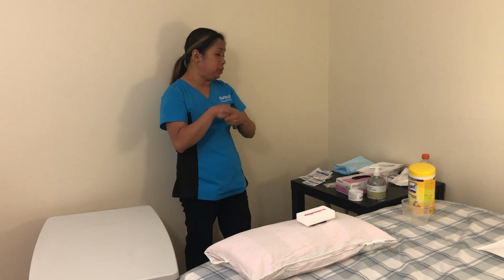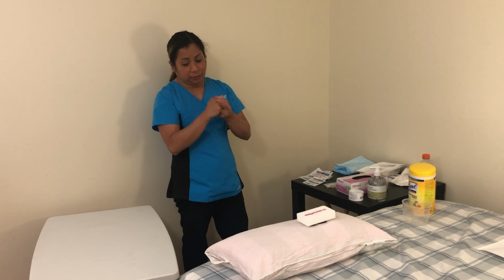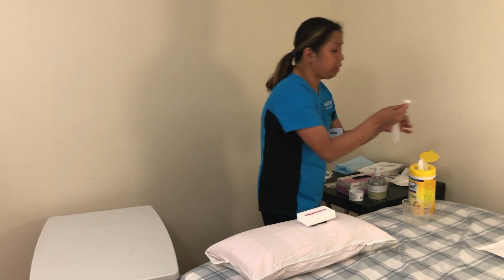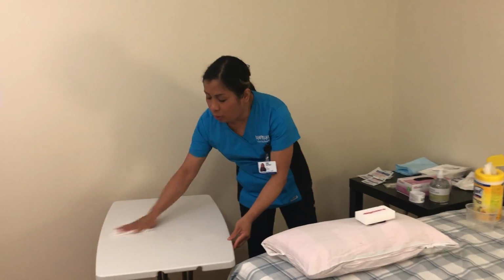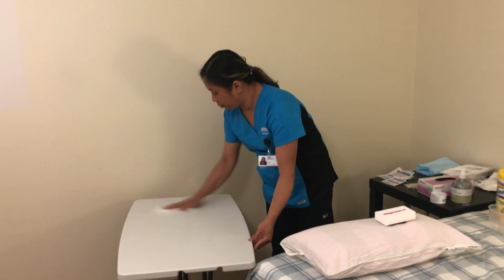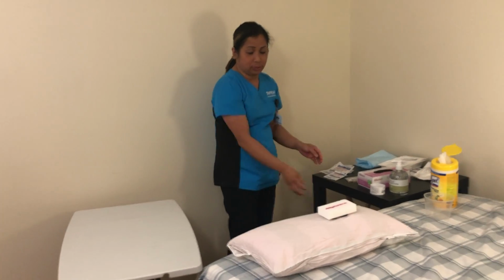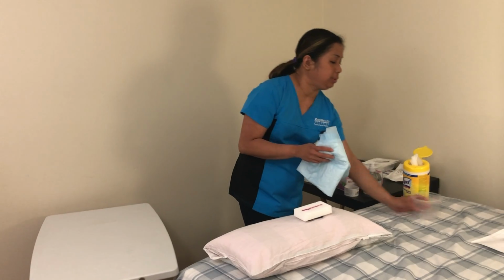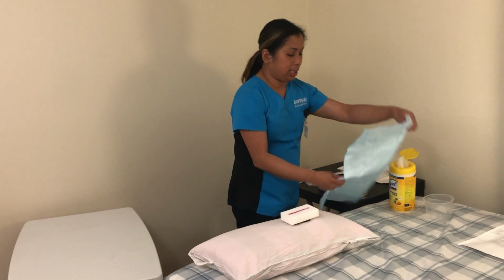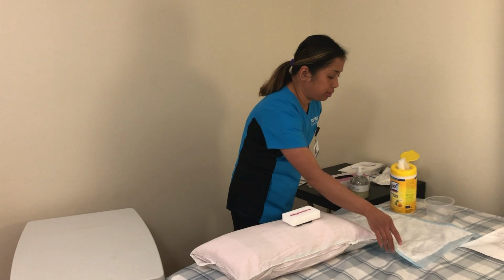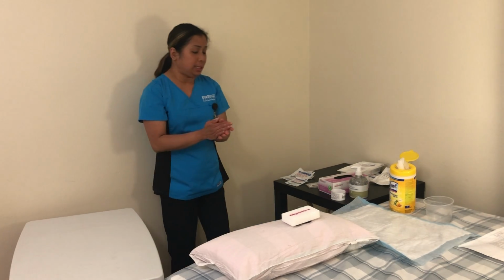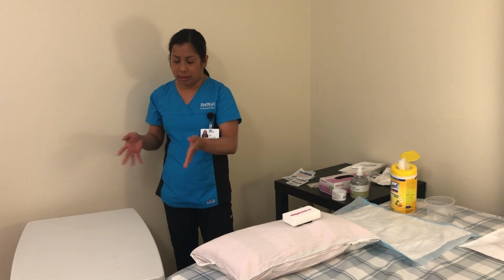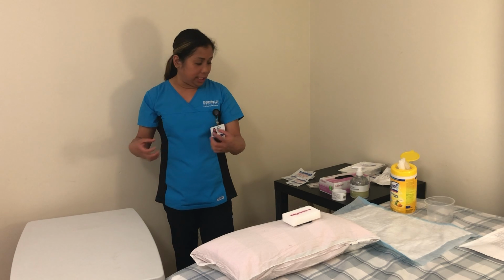So what should I do? I would clean up my table first using my disinfectant wipes. I will discard this one, and then I will put my underpad below the legs of my patient. Okay, so after that, this is the position of my working table.